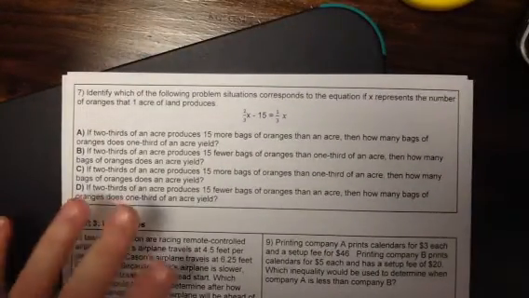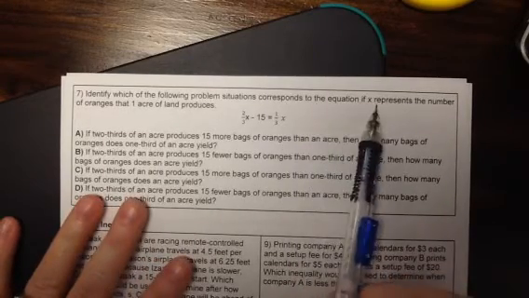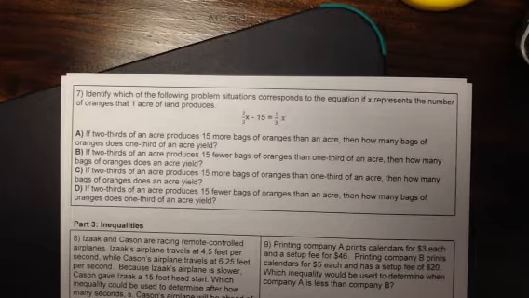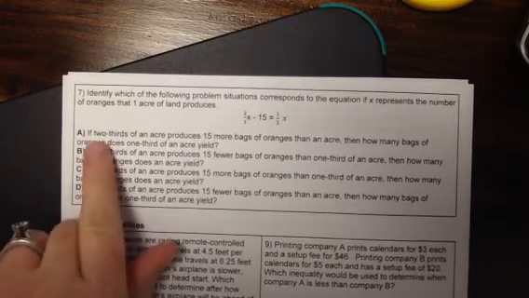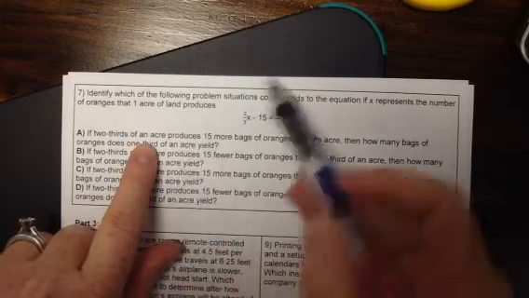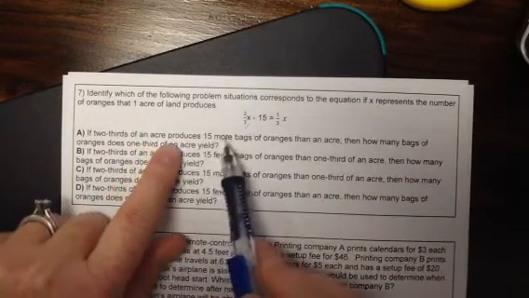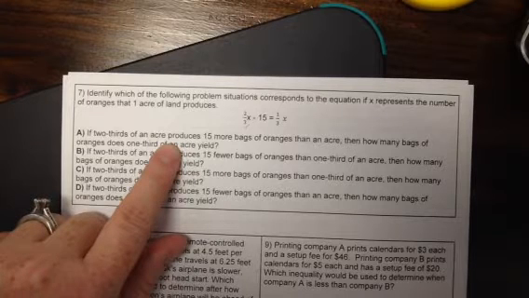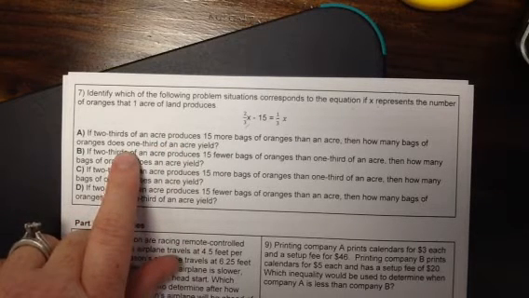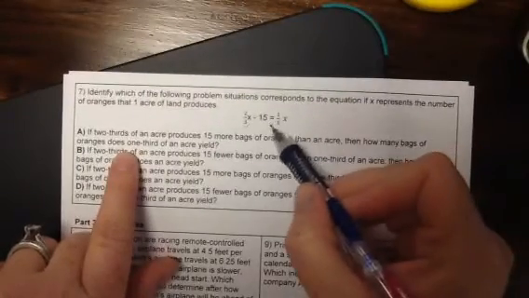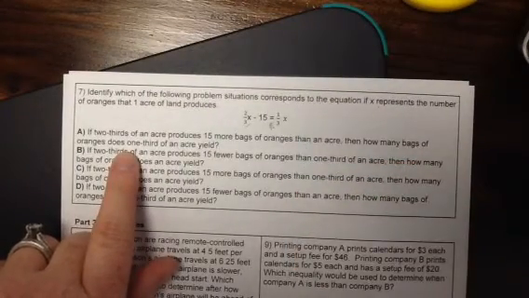Okay, number 7. It says identify which of the following problem situations corresponds to the equation, if x represents the number of oranges that 1 acre of land yields. Okay, man, this one is kind of like the one that's on the test, and I just don't really love it, but we're going to talk about it. So break it down. If 2/3 of 1 acre, so that's that, produces 15 more bags of oranges than an acre, then how many bags of oranges does 1/3? Okay, well, then how many? Are we really deciding, what are we saying that if we're putting that equal sign, what are we saying there? That it's what? Equivalent, right?